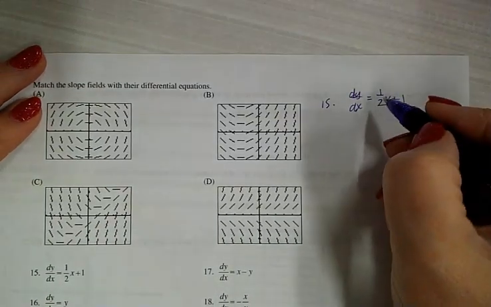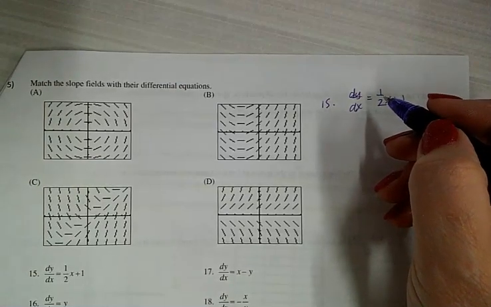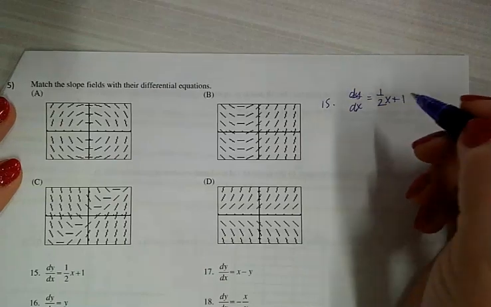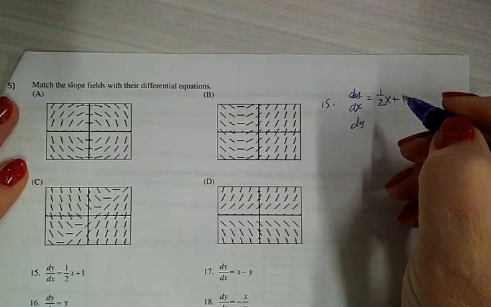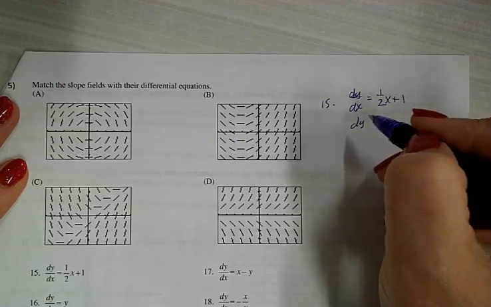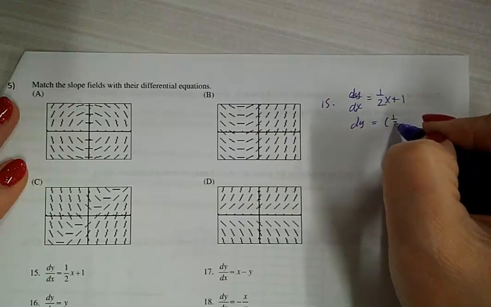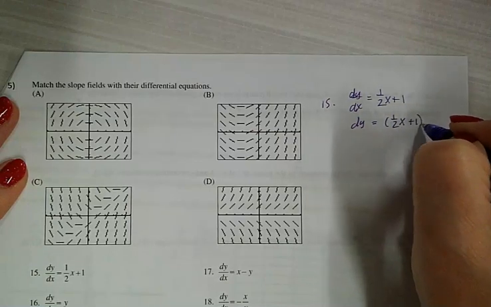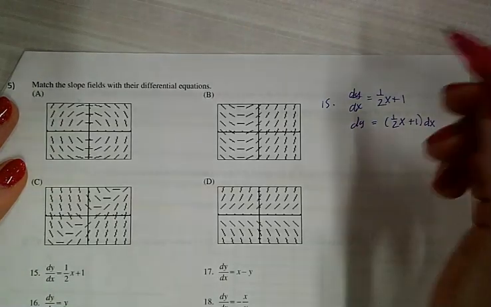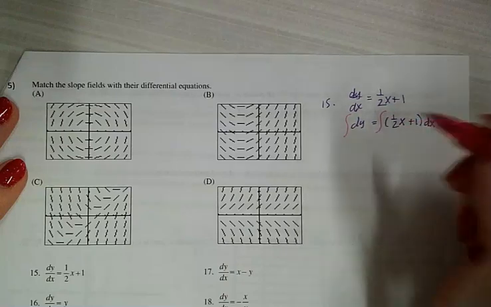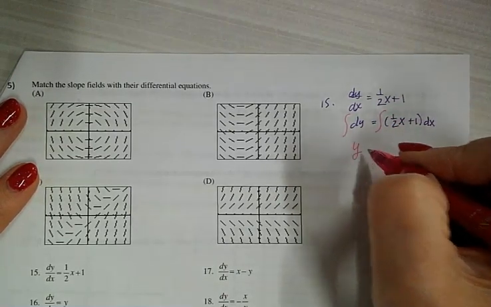So I can separate my variables because they are differential equations after all. And so when I separate my variables, then I'm going to get dy, and then separating it out, I'm going to get 1/2 x plus 1, and the dx is going to be on this side. And then when I get to this point, I can integrate both sides at the same time. So when I integrate dy, or go backwards, I get y.